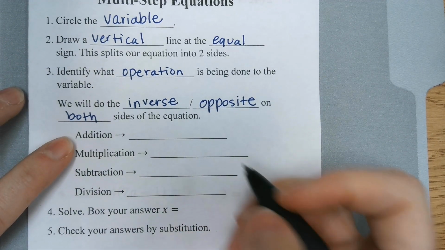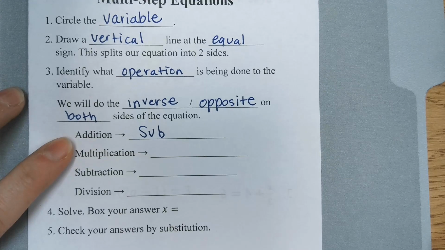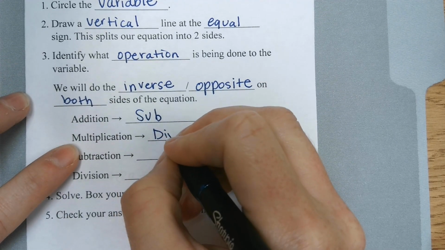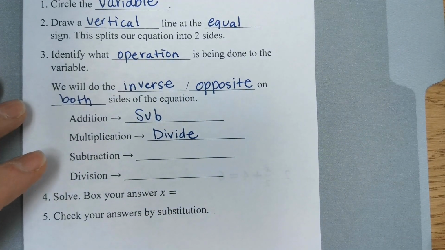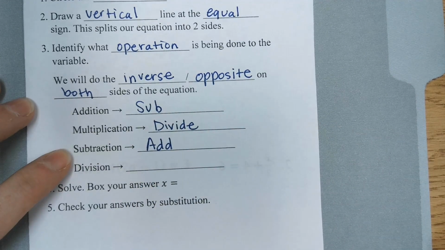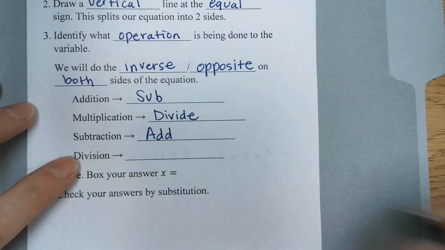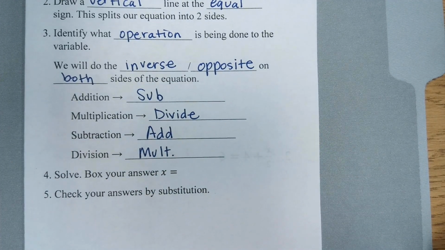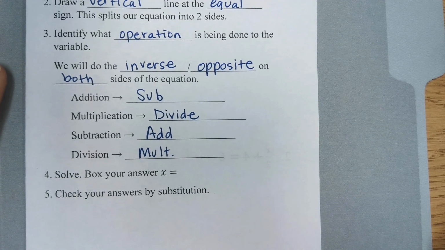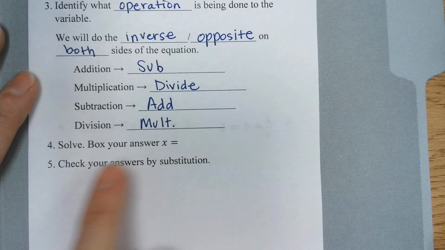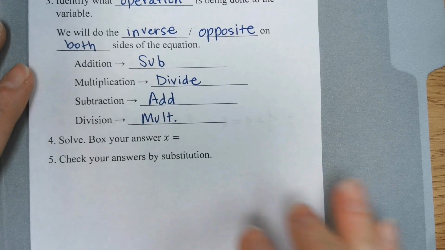So we have addition. The opposite would be to subtract. If there's multiplication, then we will divide. If there's subtraction, then we do addition. If there is division, we do multiplication. You may also have to multiply by the reciprocal if there is a fraction. So we'll talk about that here in a minute. Solve. Then box your answer, x equals, check, by substitution.